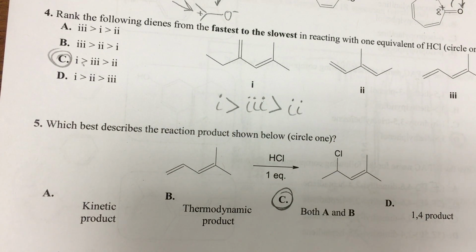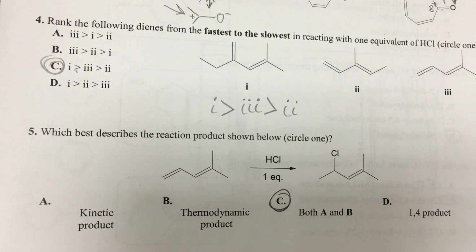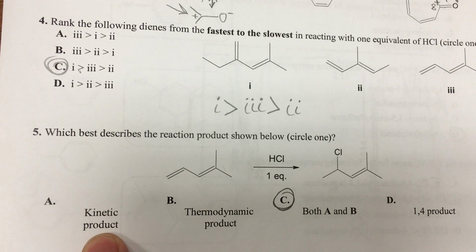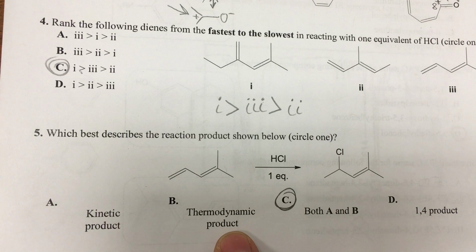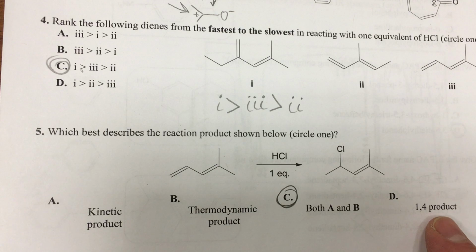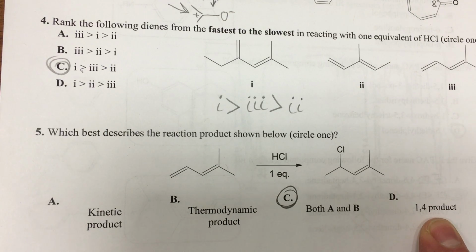Number 5 is a tricky one here. This one is a problem where it shows you the starting material and the product, and it is asking for the conditions that led to the product. Even though it says it kind of indirectly, it's asking for the product name, but here in the product name you can see these are conditions. These are cold temperatures here with kinetic. Thermodynamic is warm temperatures. Of course, that's both. And then this one here is specifically saying the 1,4 position.